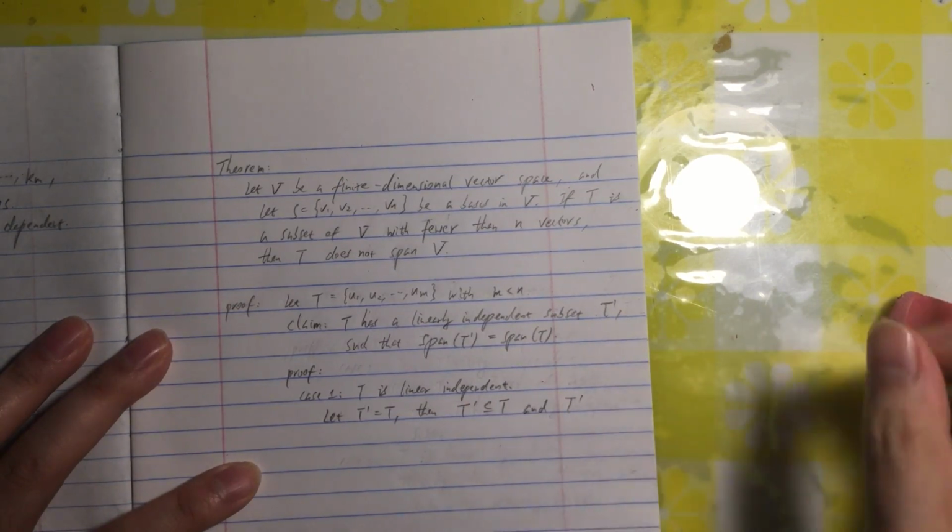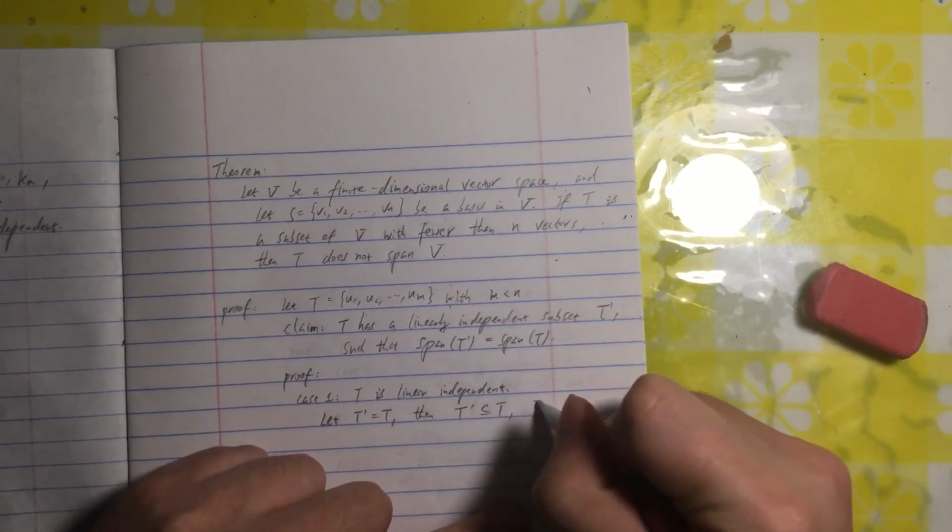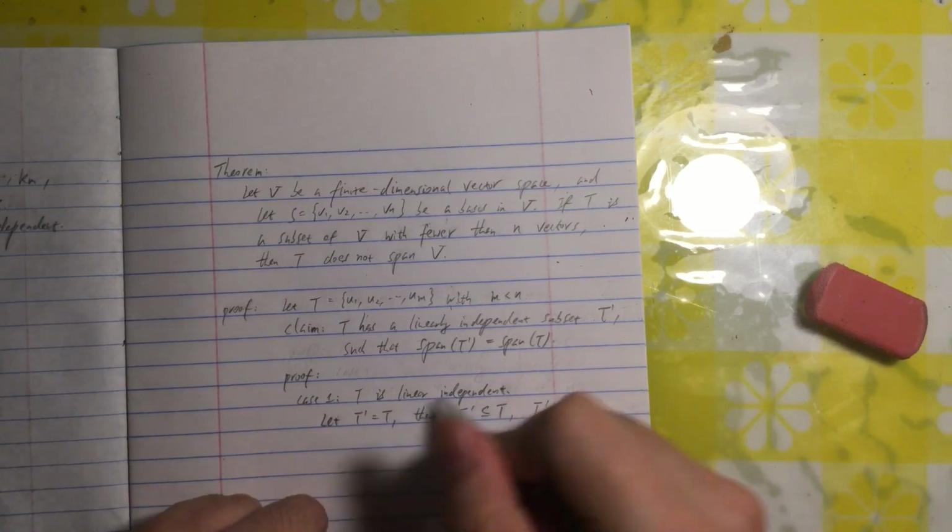And T prime is linearly independent, because T is linearly independent.